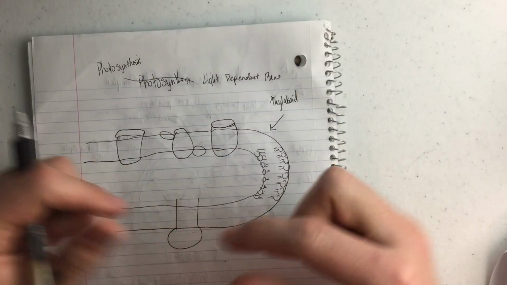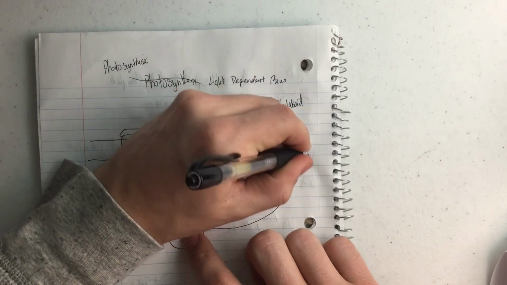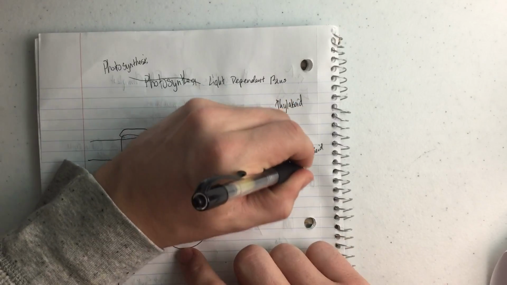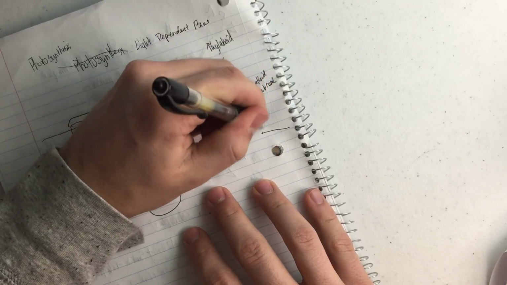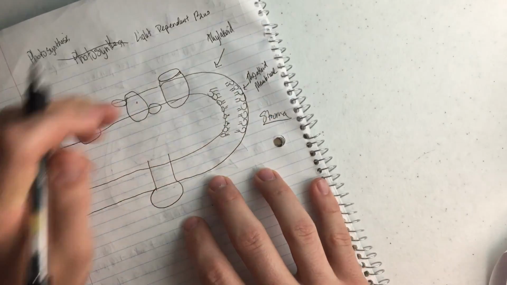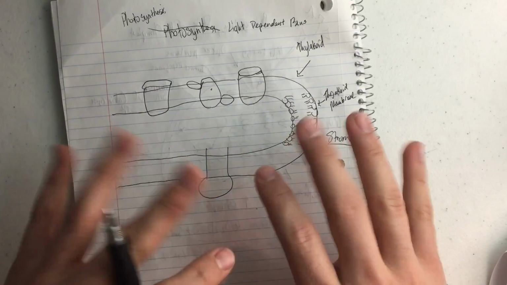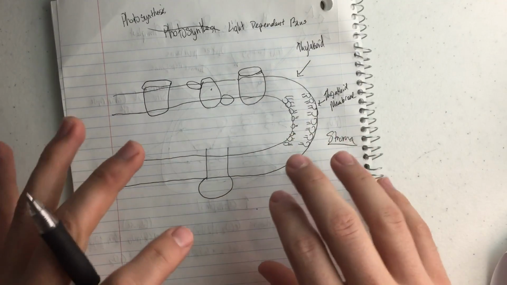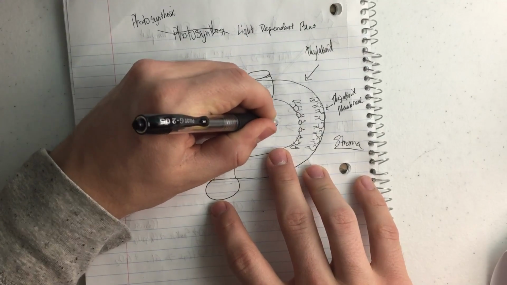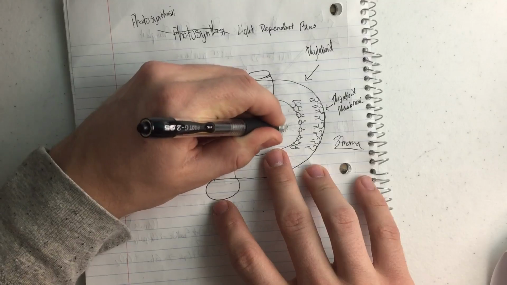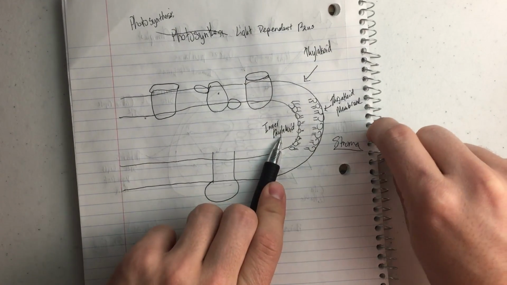So remember, those are the little disc-shaped things in the chloroplast. Right here, we're looking at the thylakoid membrane. The outside area here is called the stroma, kind of the cytoplasm of the chloroplast, if you will. And then the space inside is called the inner thylakoid. So, outside the thylakoid, stroma; inside the thylakoid, inner thylakoid.